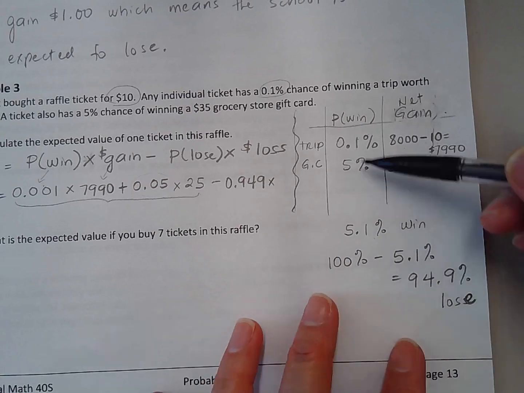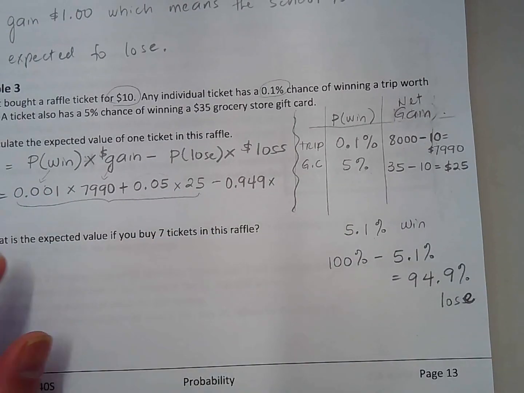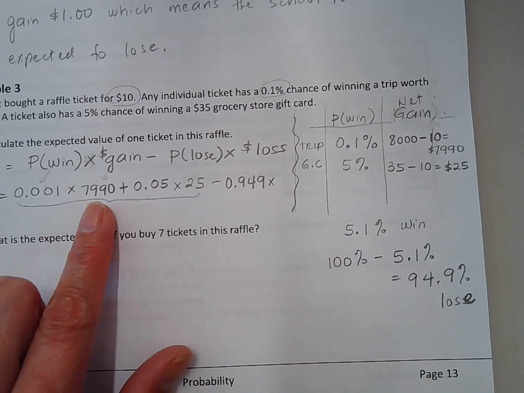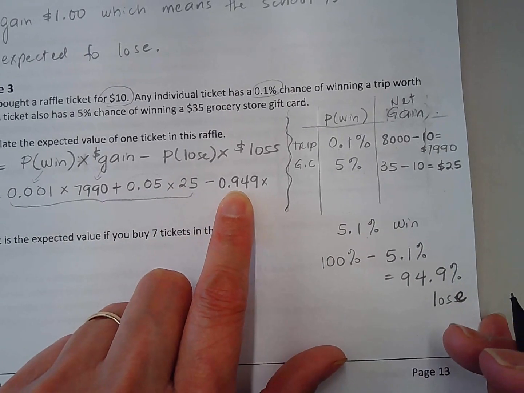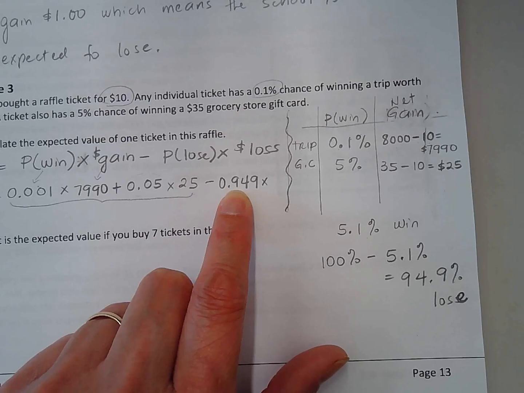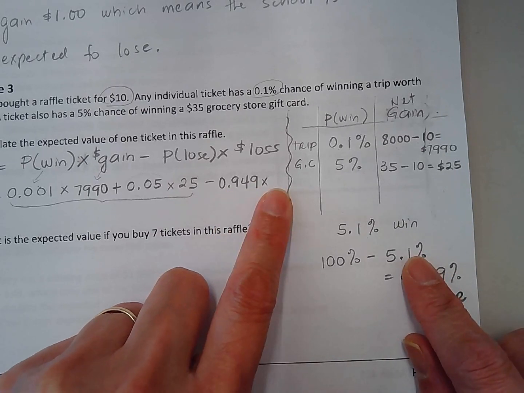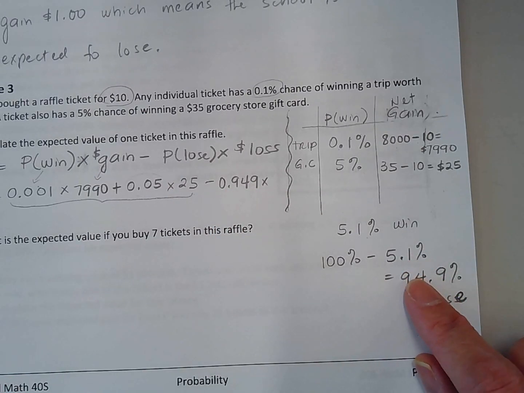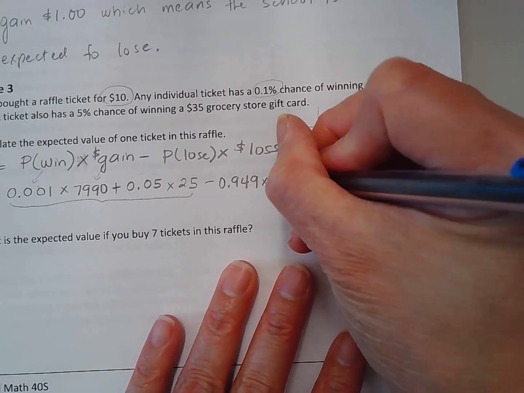Yeah, we have two ways of winning. We can either win a trip or we can win a gift card. That's why we have two of these. So times, and then plus, and then times, plus. And then minus, now this is the loss, okay? So the chance of losing is 0.949 times the loss. So if we don't win, the money that we use to pay for the ticket is gone, right? And that's our loss.